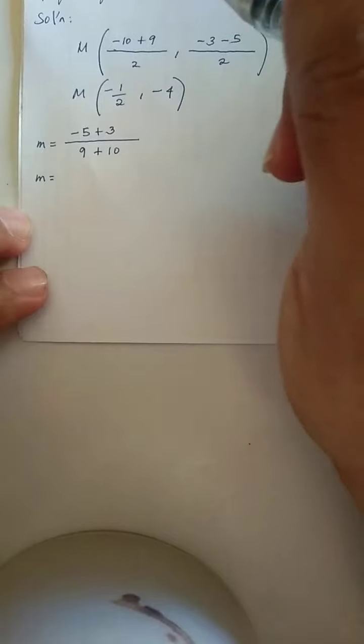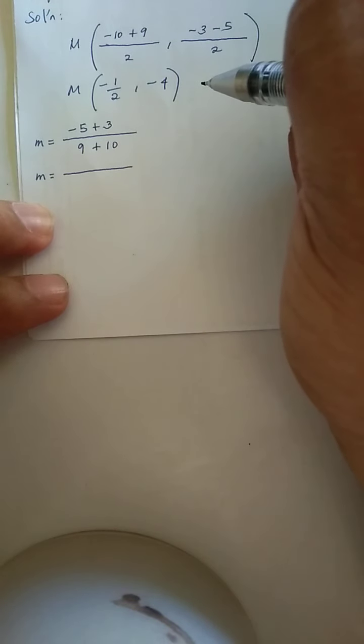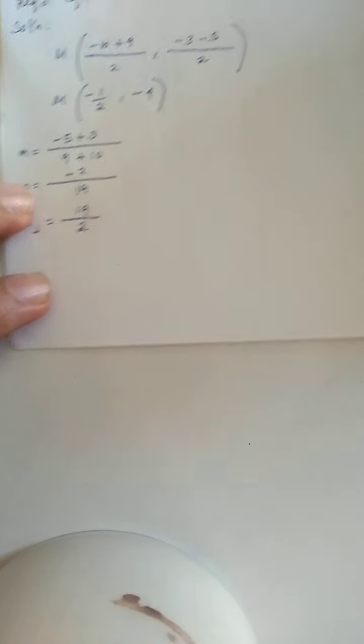So our slope is equivalent to -2/19. So the slope of the perpendicular line therefore is 19/2. That's the negative reciprocal.